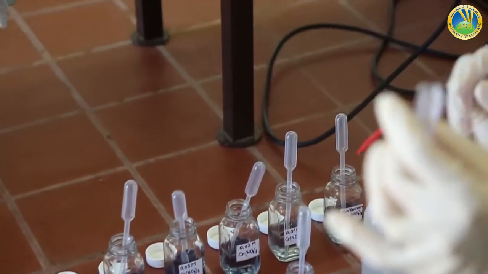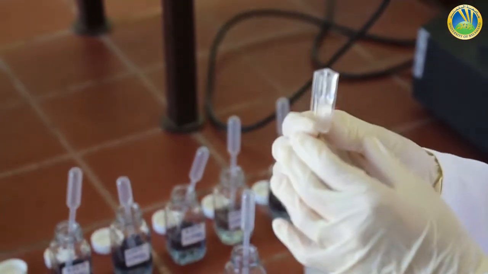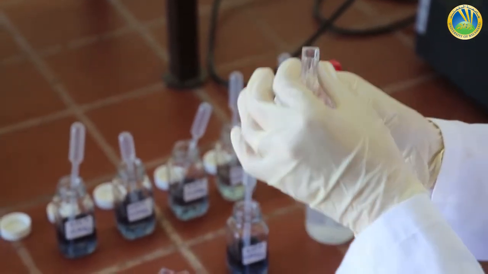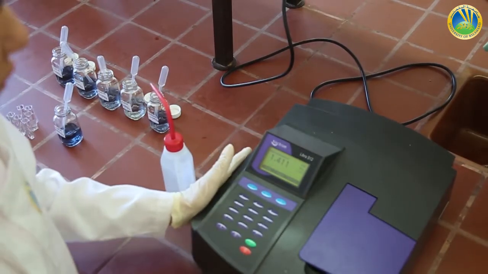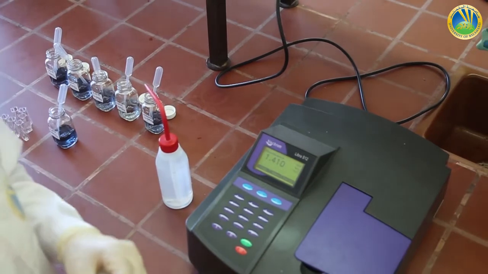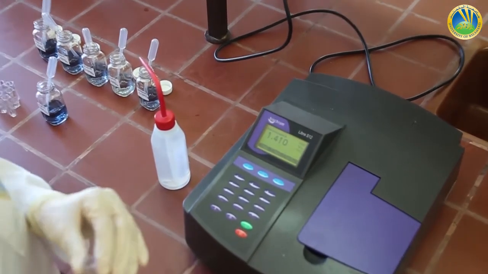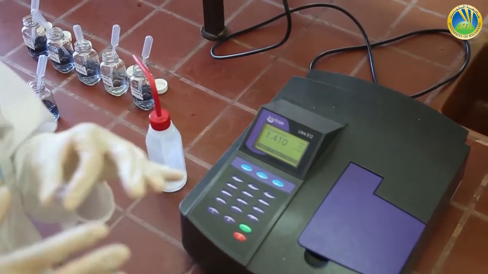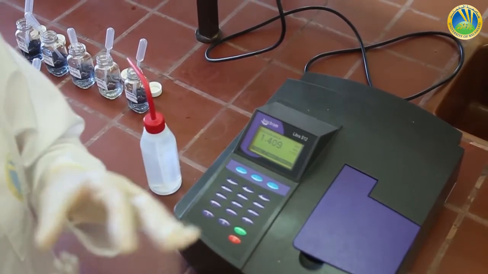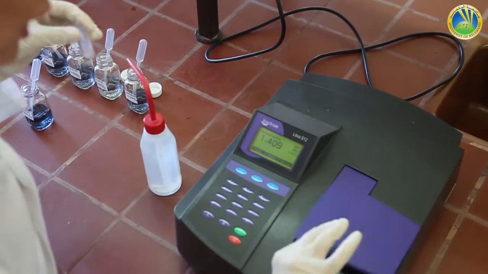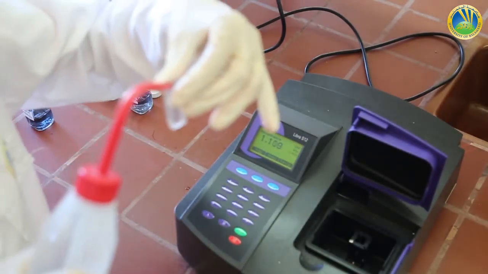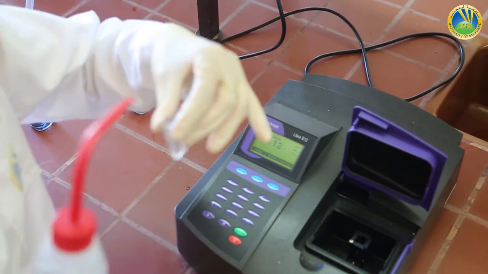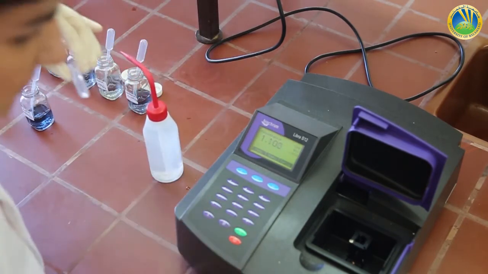This is a cuvette that will be used in the spectrophotometer equipment. You can see the transparent part of the cuvette. This is a UV visible spectrophotometer used to measure the absorbance in the visible range used today. So we will start by filling our cuvette with distilled water, the blank.